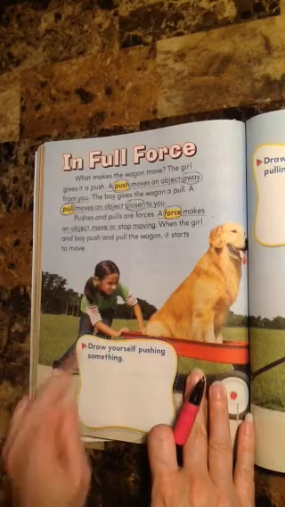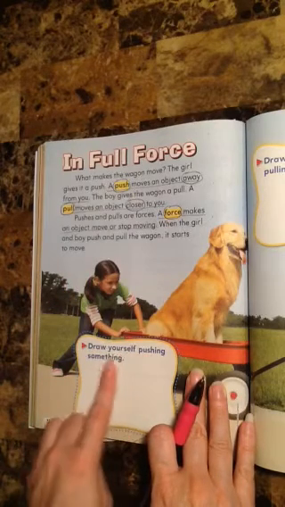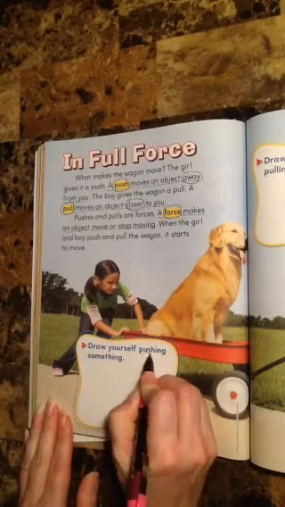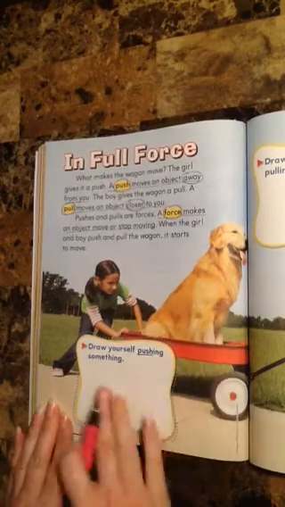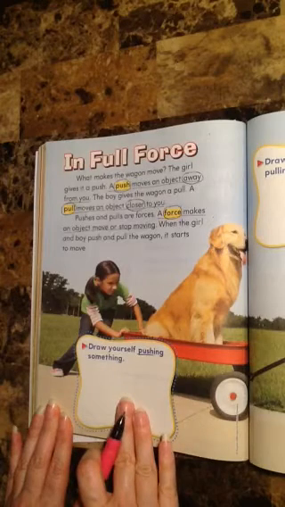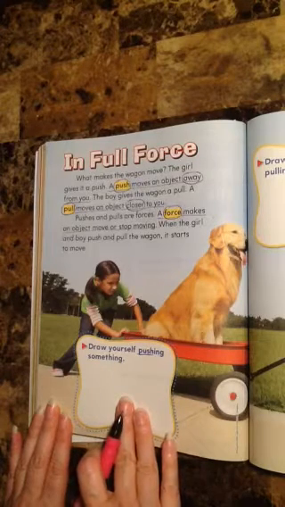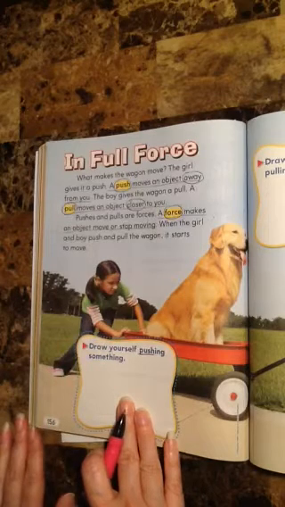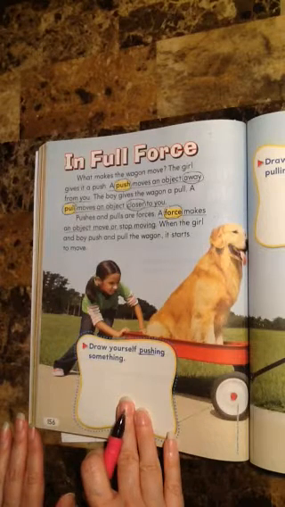The caption by the little girl says, draw yourself pushing something. The base word right here in this is push. So I want you to draw a quick picture of you pushing something away from you, just like the girl is pushing behind the wagon. Pause for a moment and take care of that.